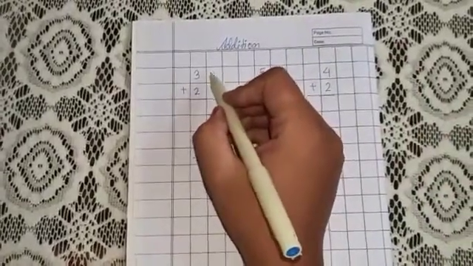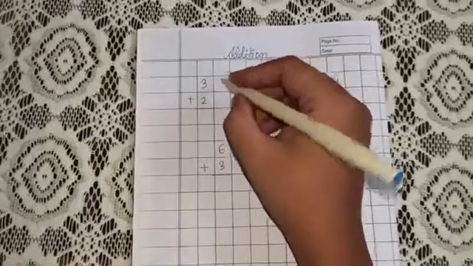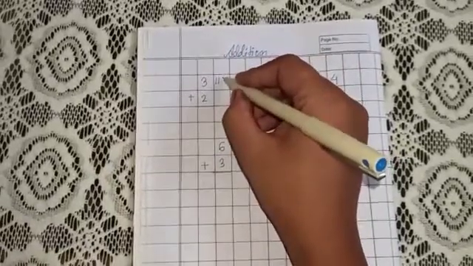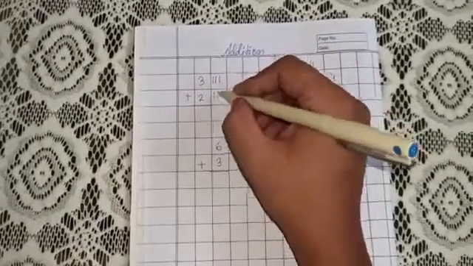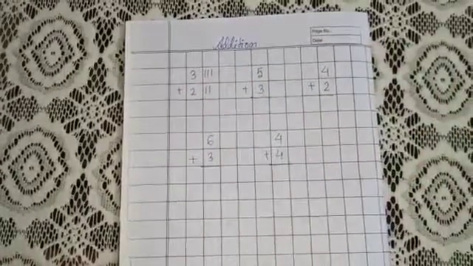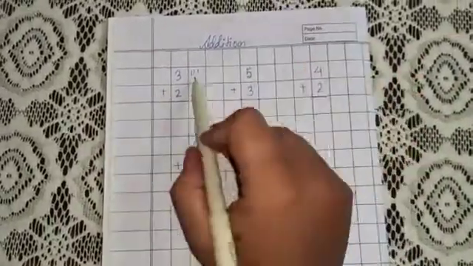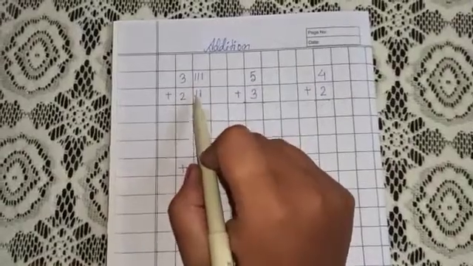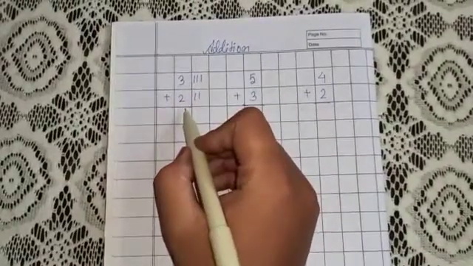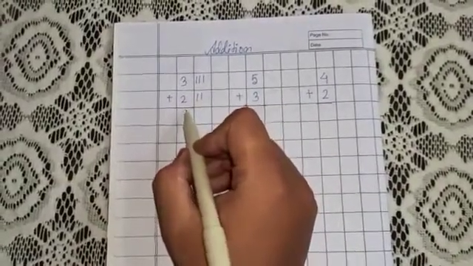some lines. Okay, it's 3. Make 3 lines. 1, 2, 3. It's 2, 1, 2. Now count all the lines together. 1, 2, 3, 4, 5. Now we get the answer, and the answer is 5.